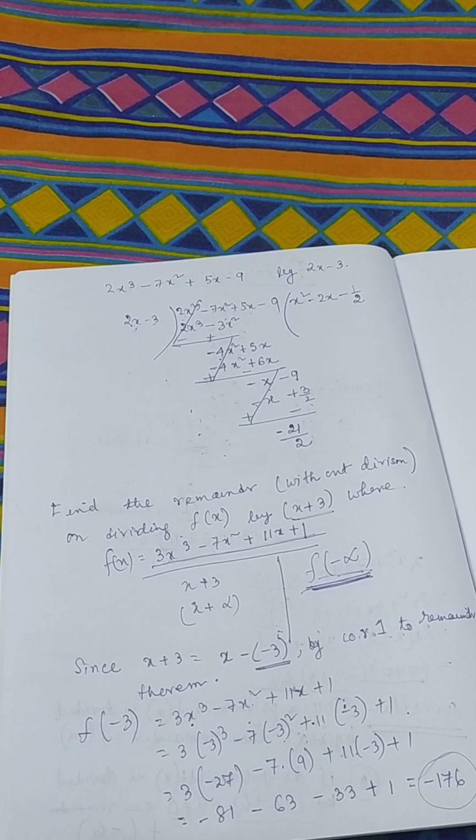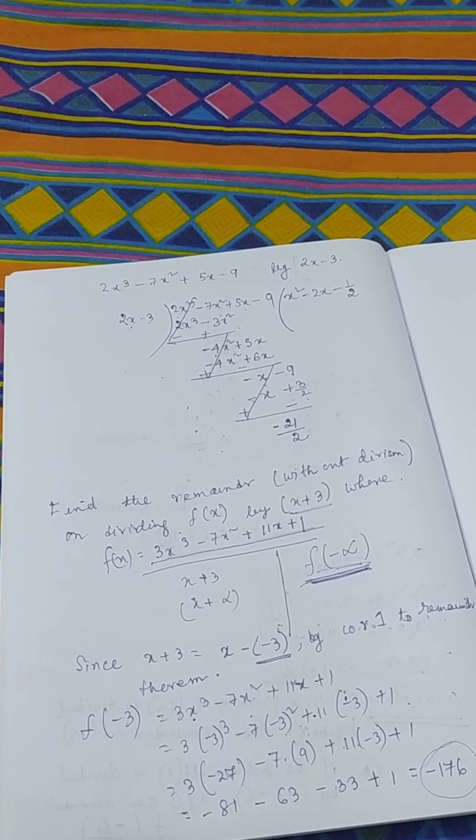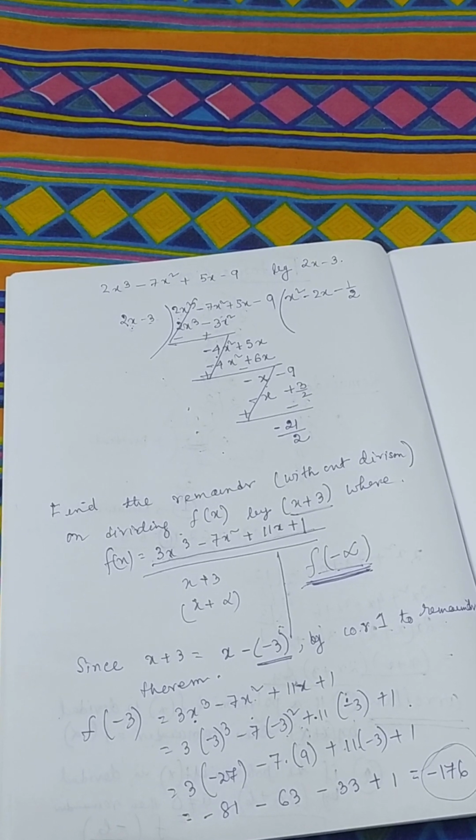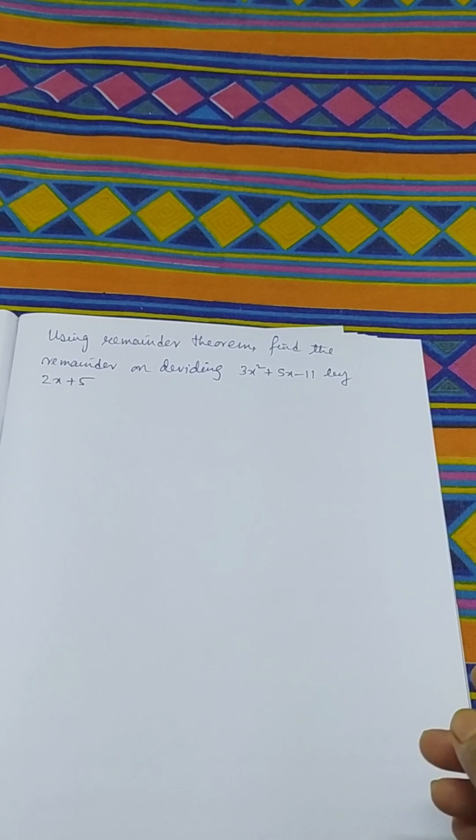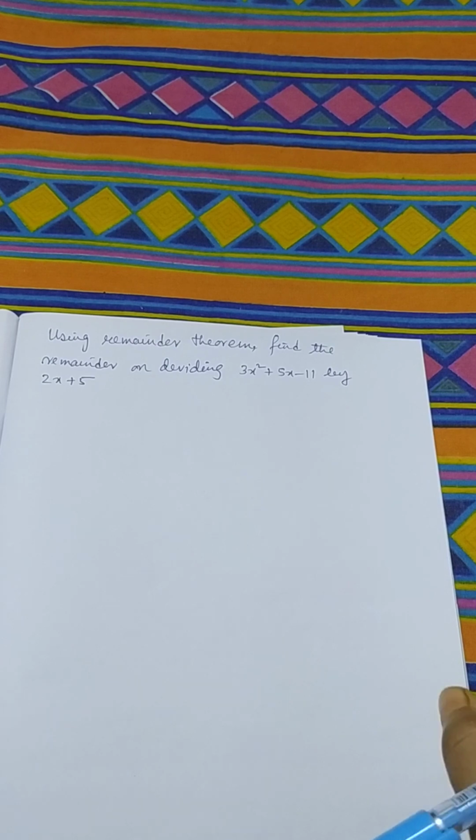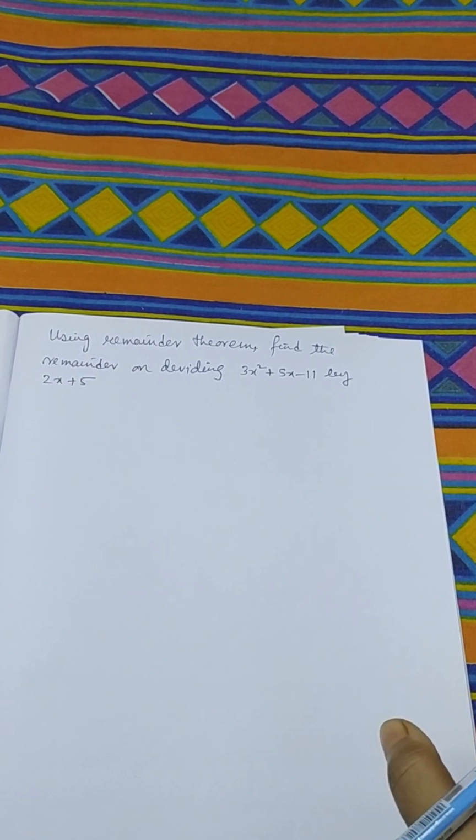Now the second type of question. The second question is like this. Using the remainder theorem without dividing, find the remainder on dividing 3x square plus 5x minus 11 by 2x plus 5. That means without dividing it, we have to find out the remainder.